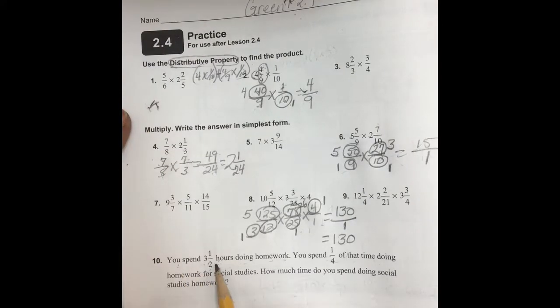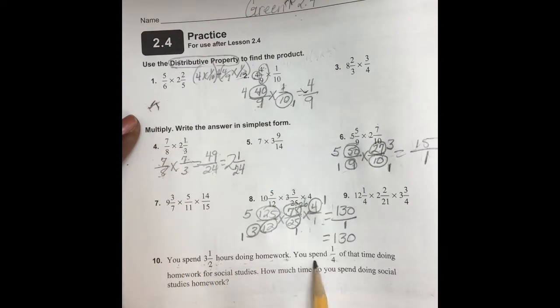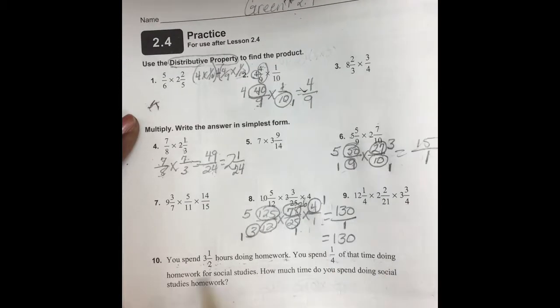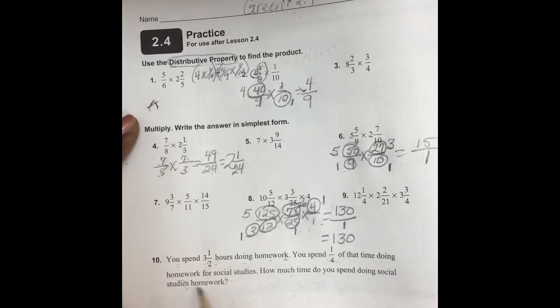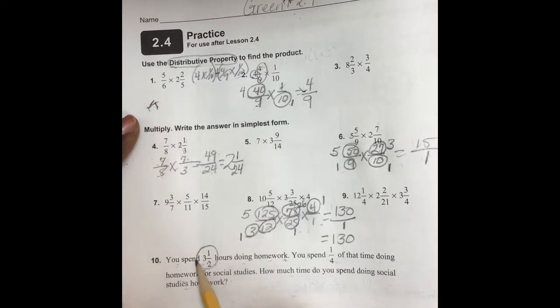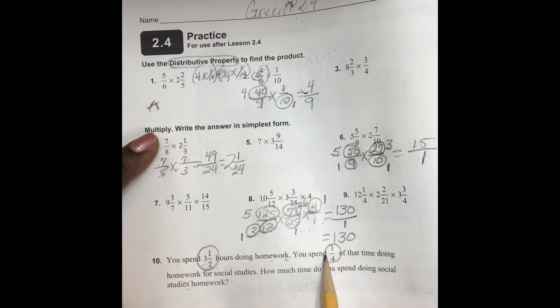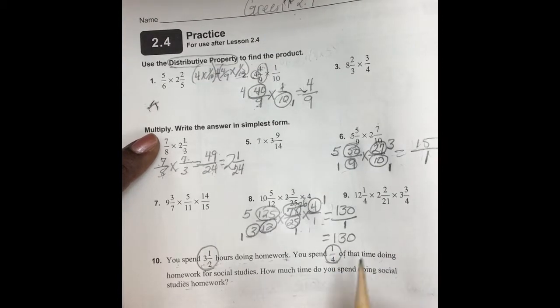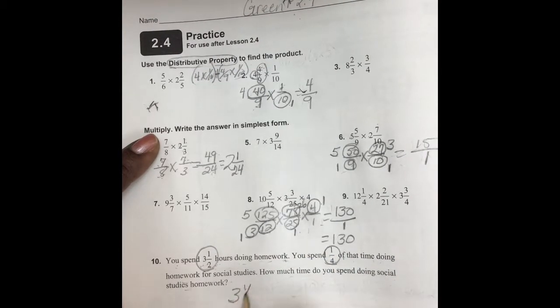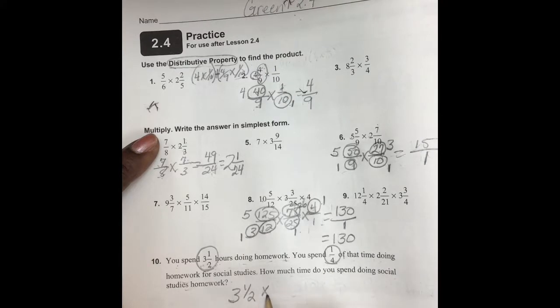You spend 3.5 hours doing homework. And you spend 1/4 of that time doing homework for social studies. How much time do you spend doing social studies homework? So here you have 3 1/2 hours, and you have 1/4 of that time. So we take 3.5, and of that, okay, 1/4.